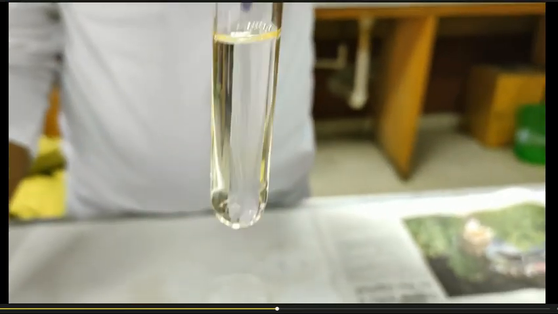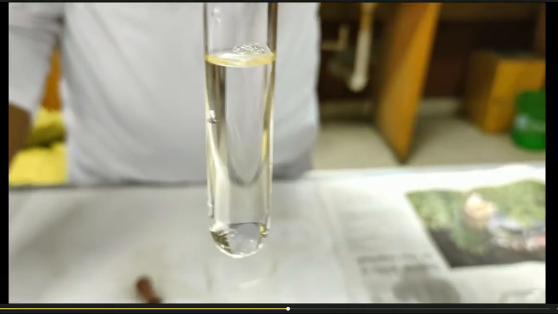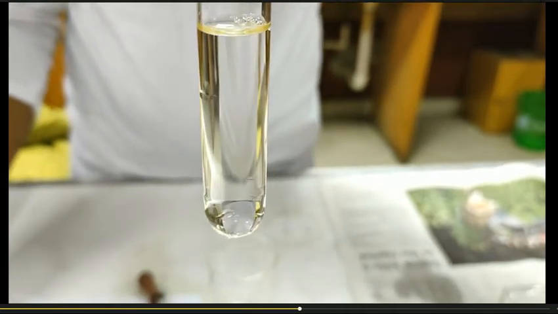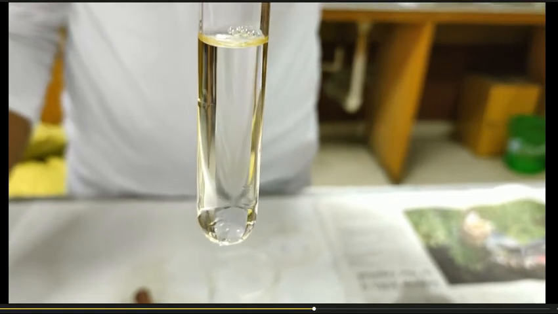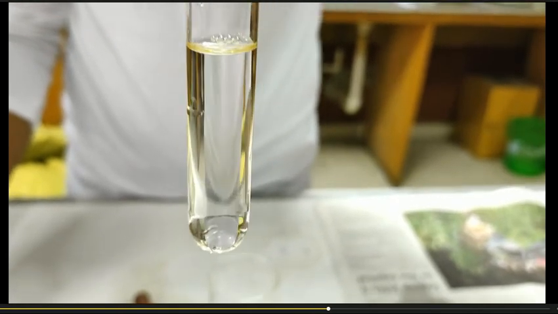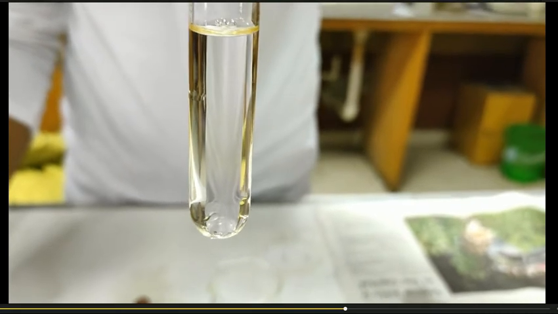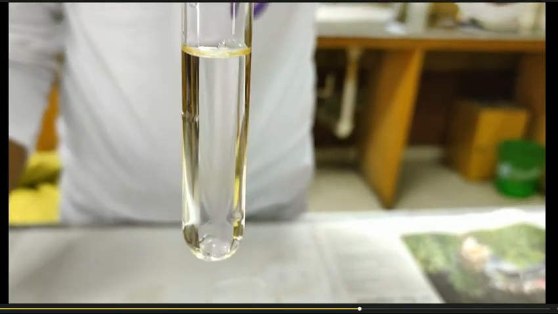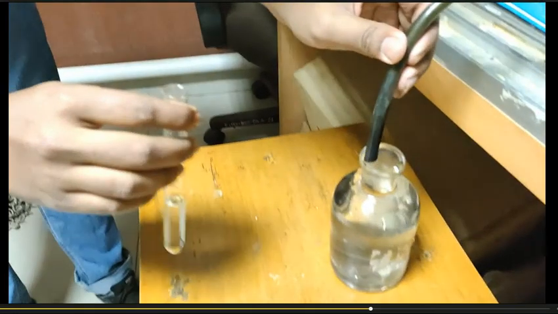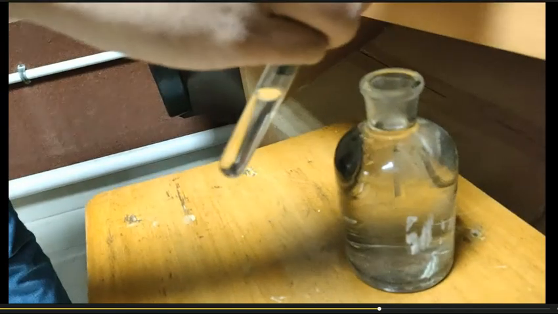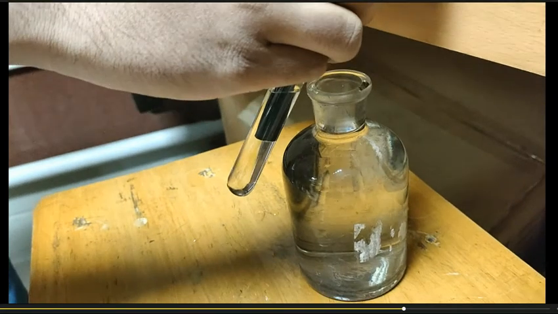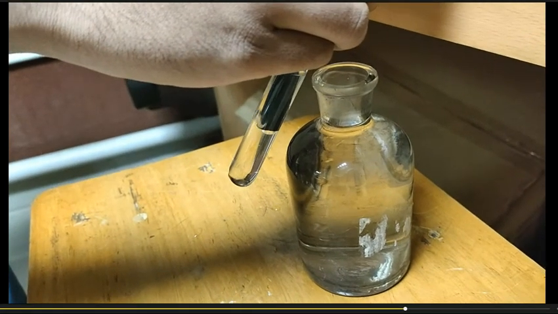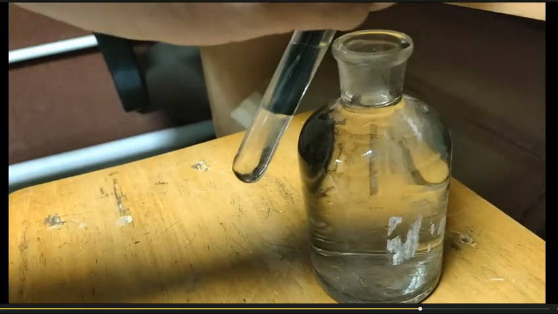The PPT will reappear when hydrogen sulfide gas is blown through this solution. We are going to add hydrogen sulfide gas into this solution, and this will cause reappearance of the PPT, indicative of the presence of zinc ion. Applying hydrogen sulfide gas in the test tube causes the PPT to reappear.